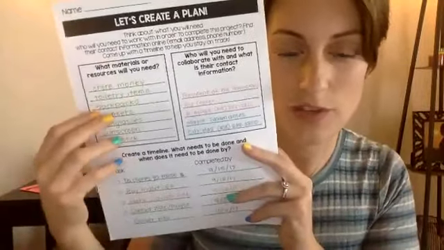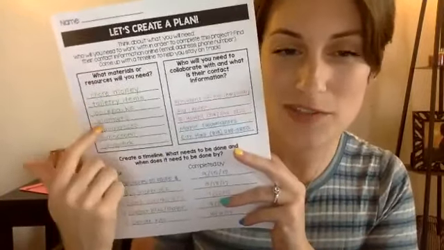So what's their guiding question first? That's the inquiry-based aspect of this. And then what are two ways to solve the problem? You can teach about pros and cons. And then from there, they have to create a plan. What materials are they going to need, and who are they going to need to collaborate with?